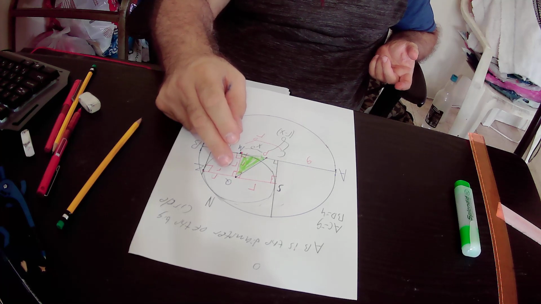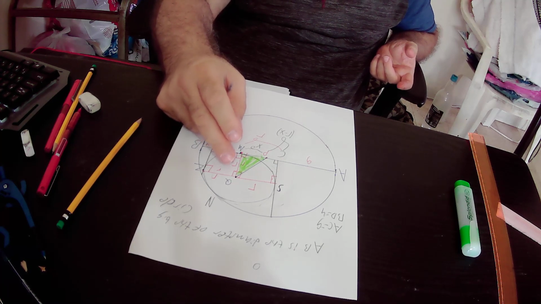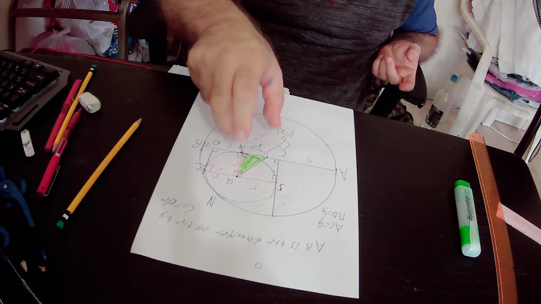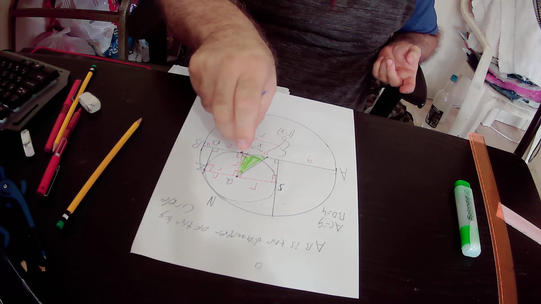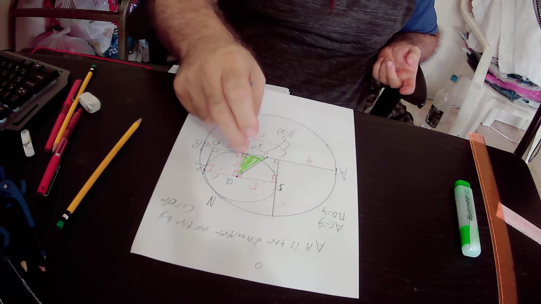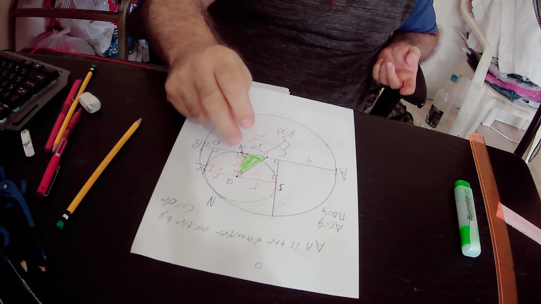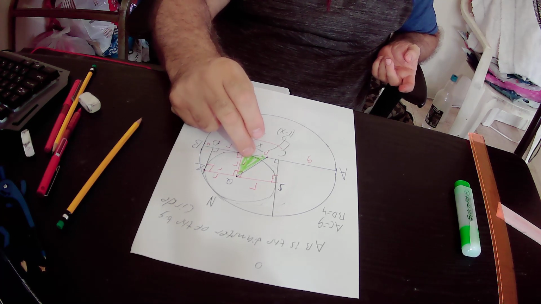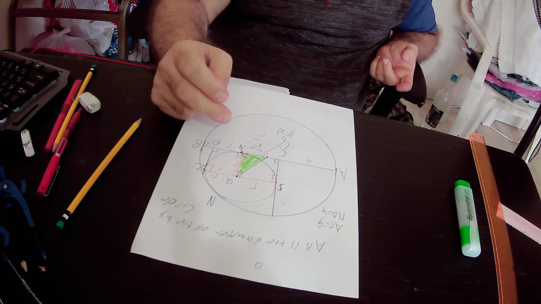So we know that the radius is perpendicular to its tangent. So the radius is perpendicular to CD. Therefore, this is a right angle and also this is a right angle. Okay?